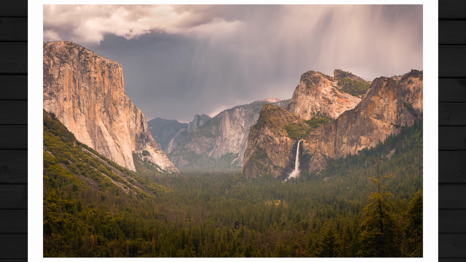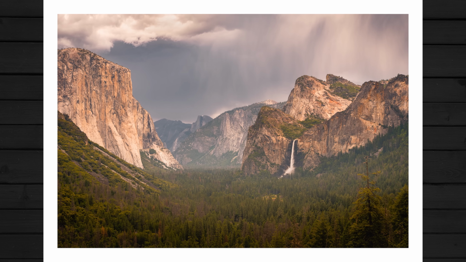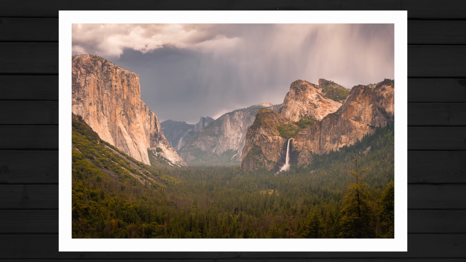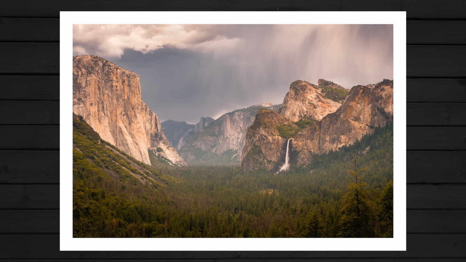So before we jump right into the 5 techniques, I've got a really good example right here. This is an image from Yosemite Valley. I shared this on Instagram, I believe, last week. And it's a great photograph. I love it. You have this incoming storm coming right through here on the right side. And I just think it's a photograph that I'm really happy with.